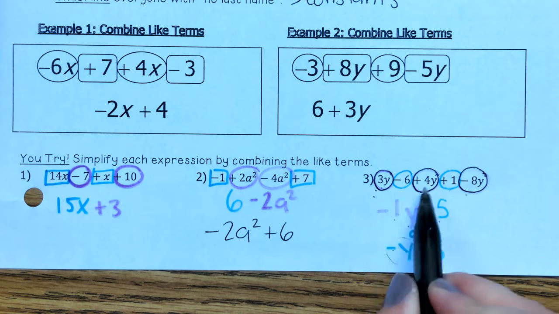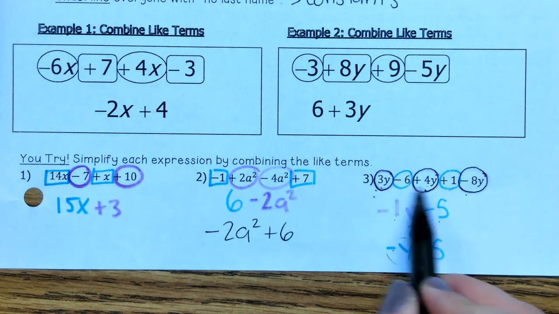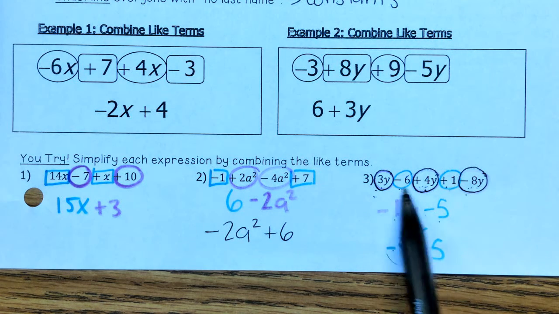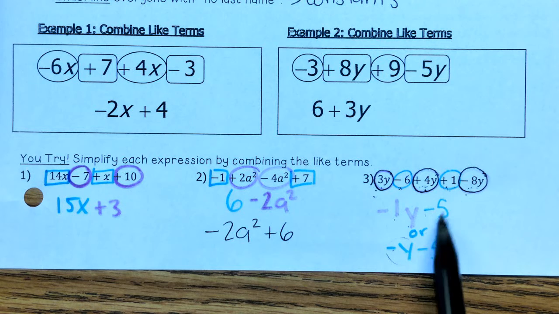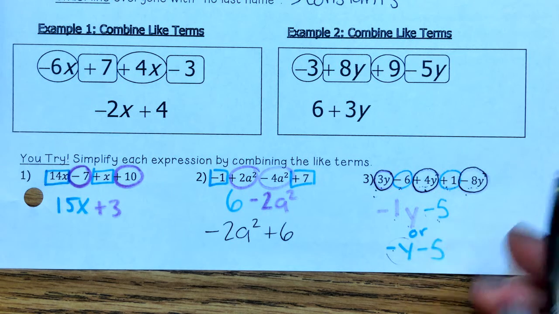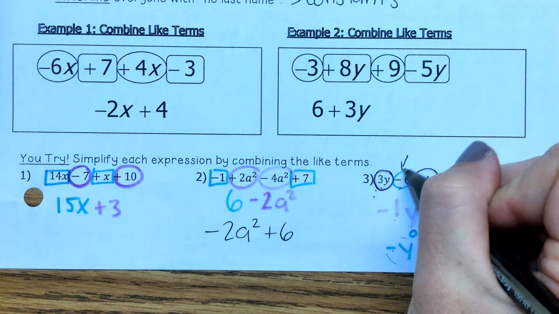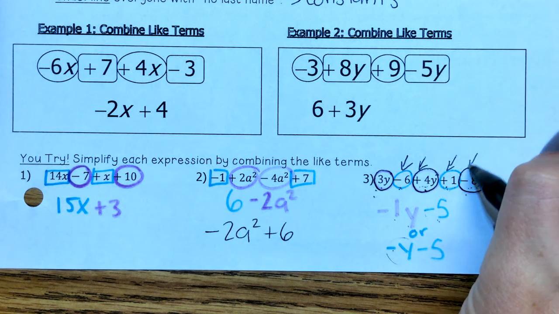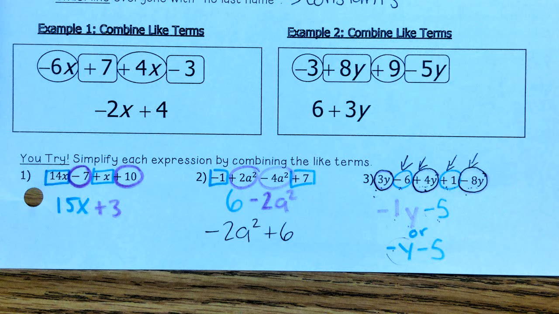So you had 3 terms of the y in it to combine. 3 plus 4 minus 8. 3 plus 4 is 7. Minus 8 is negative 1. 2 terms that were constants, a negative 6 and a positive 1, which was negative 5. Always look at the sign on the left of the coefficient or the constant to decide if it's going to be a positive or negative number. Spencer?